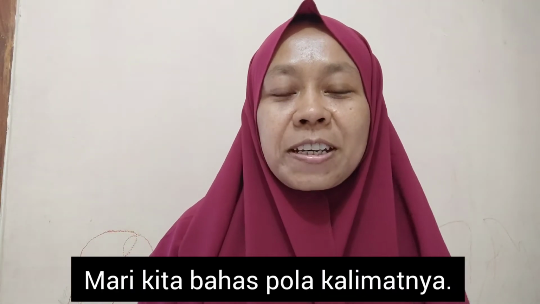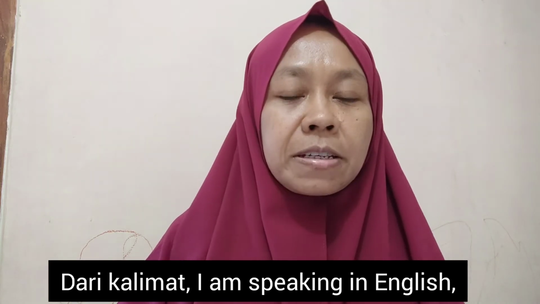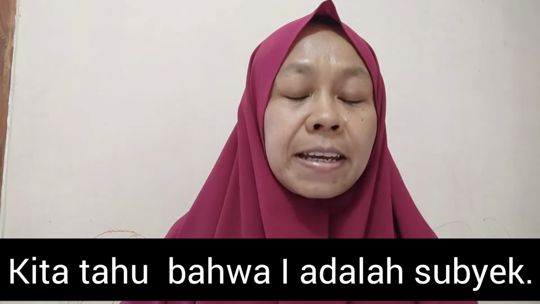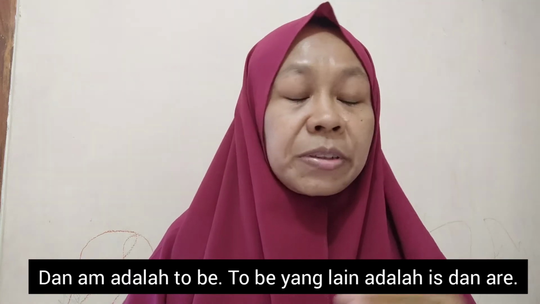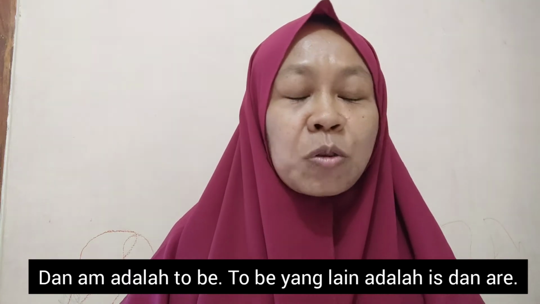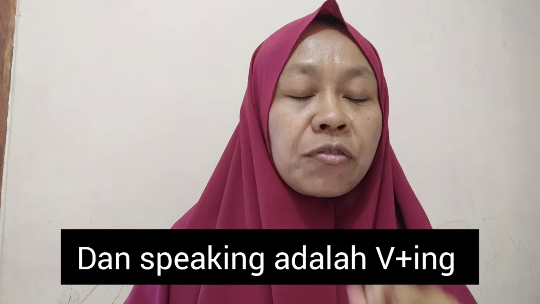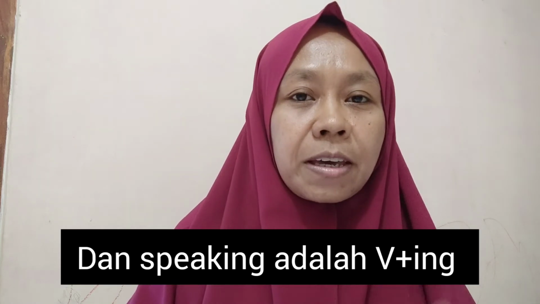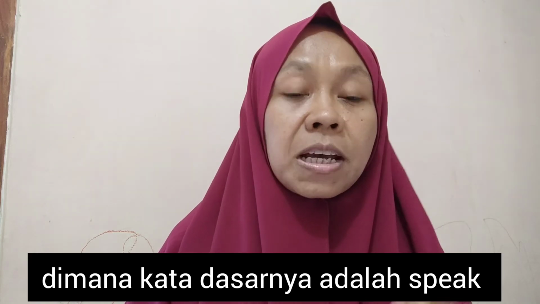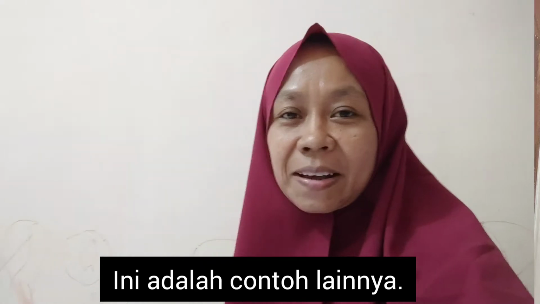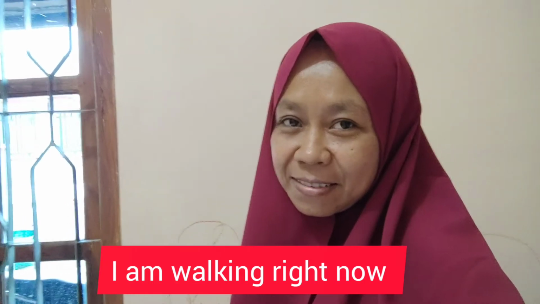Okay, so now let's talk about its sentence pattern. From the sentence, I am speaking in English right now, we can say that I is the subject here and am is the to be. The other to be that you can use in present progressive is is, are and am. And speaking is the verb plus ing here. The base verb for it is speak, and I add the ing so it becomes speaking. Here are other examples of present progressive. I am walking right now.